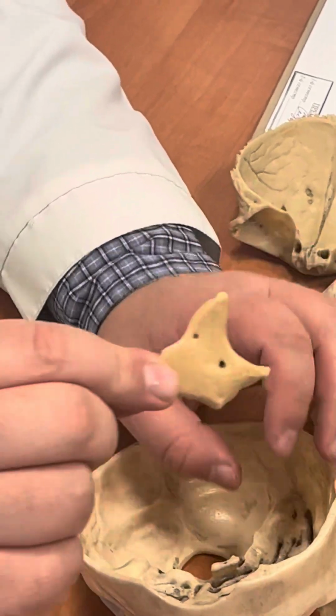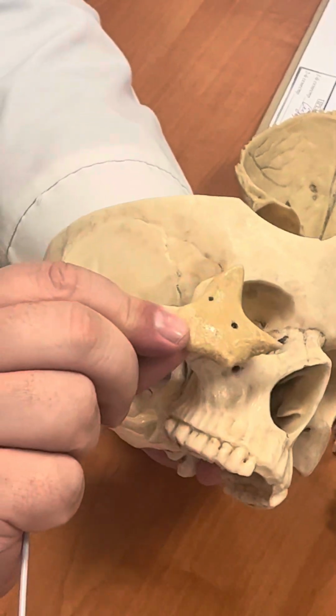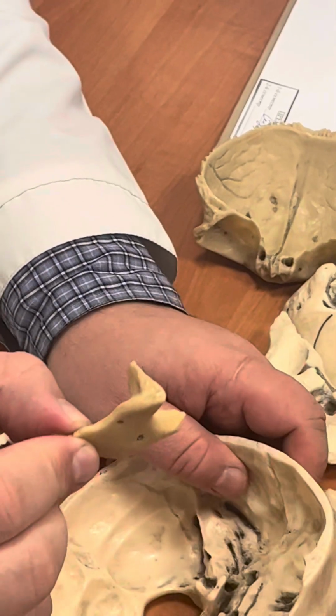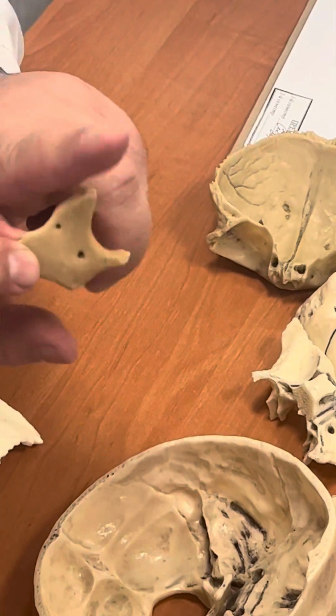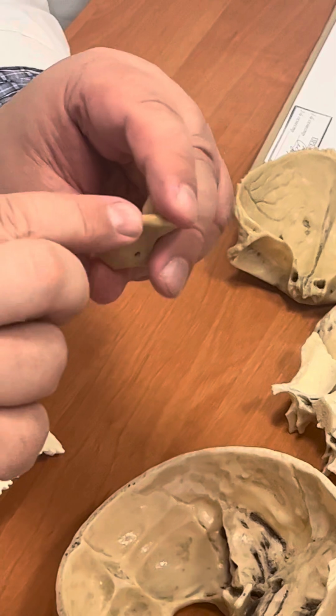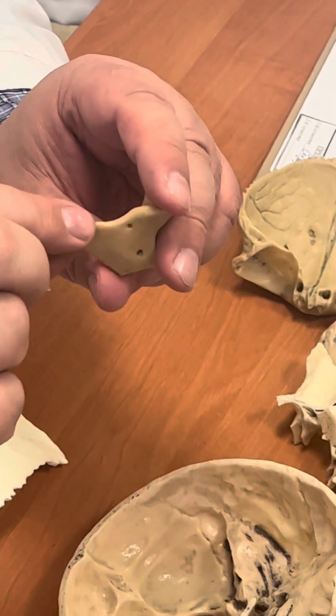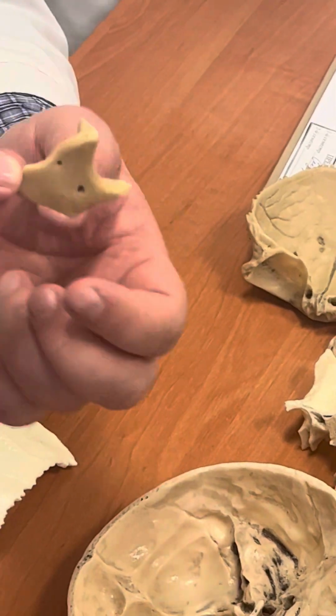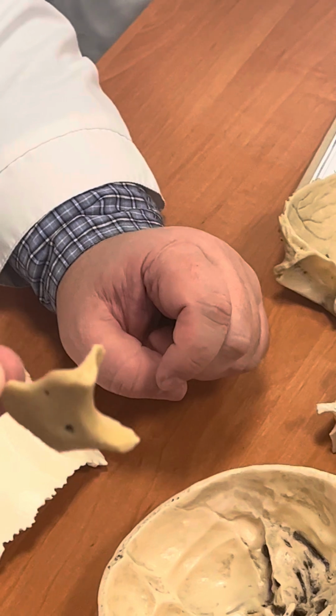It is the right zygomatic bone, look here, that is the right zygomatic bone, because the frontal process looks upward, the temporal process looks backward, and the lateral surface, facies lateralis, should be lateral.